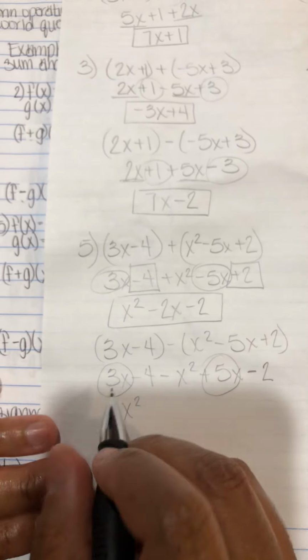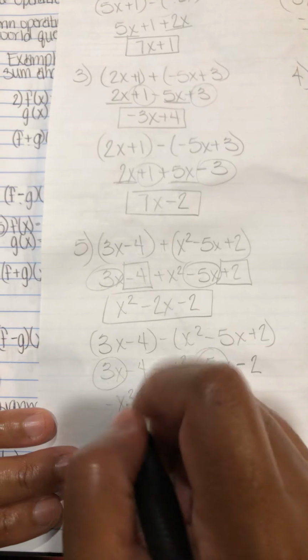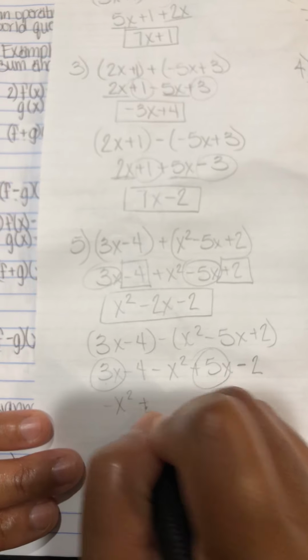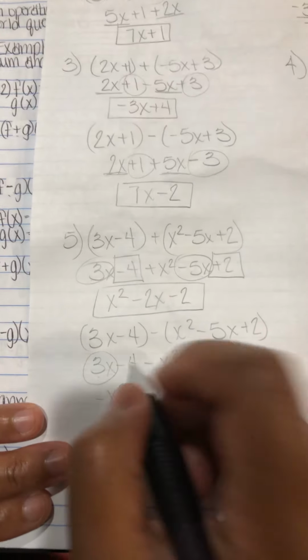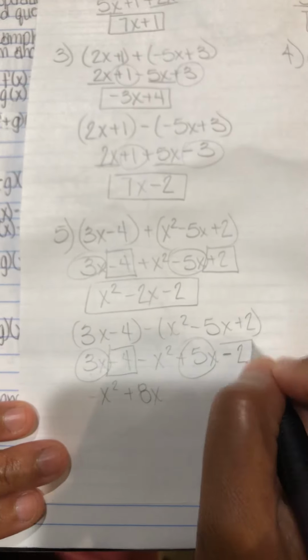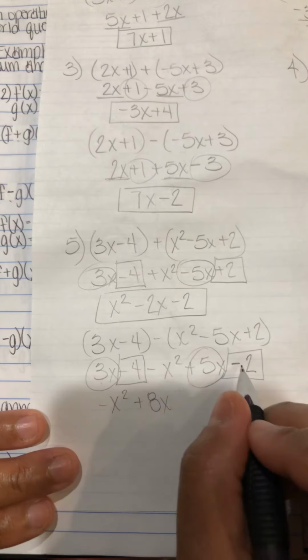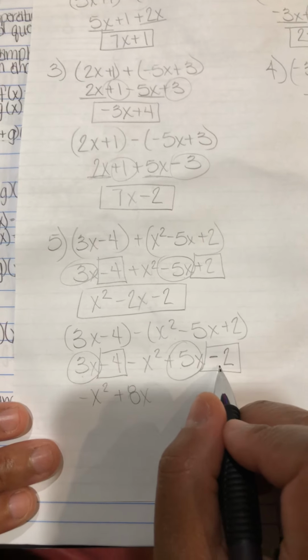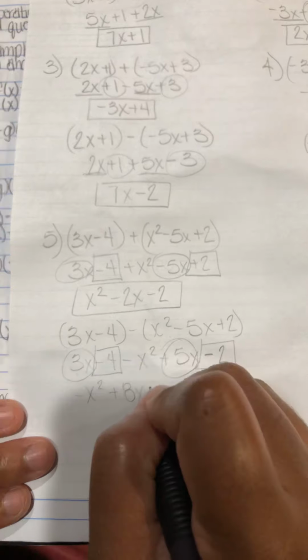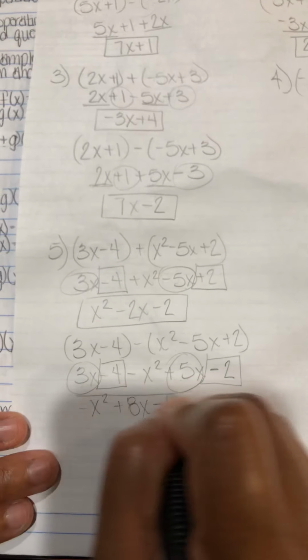I have 3x plus 5x. 3 plus 5, 8. Then I have negative 4 minus 2. Remember, when both of them are negative, you technically add. So 4 plus 2, that gives me negative 6.